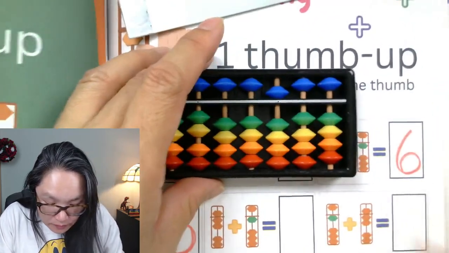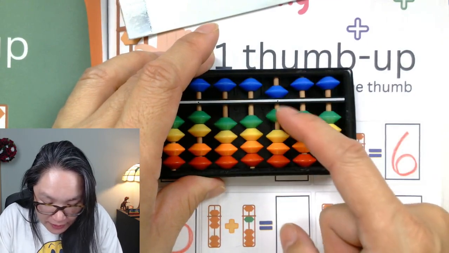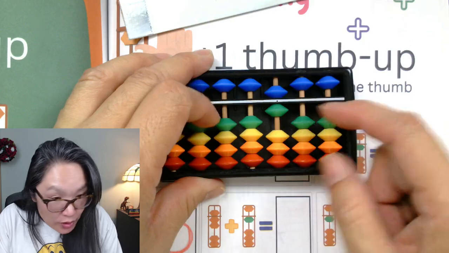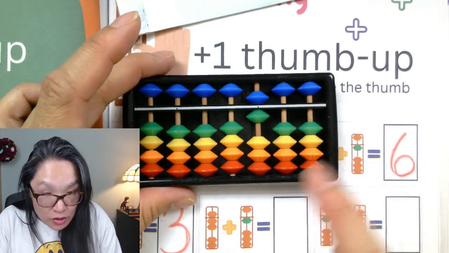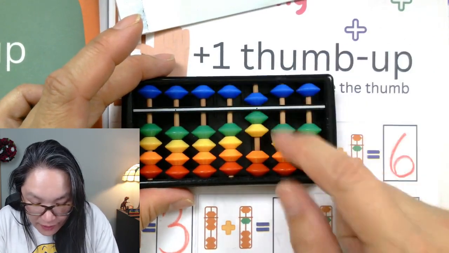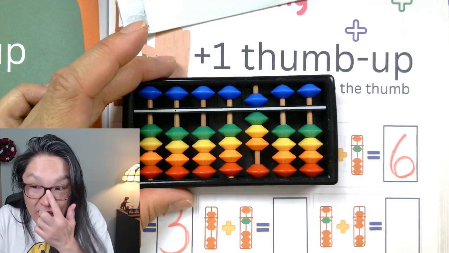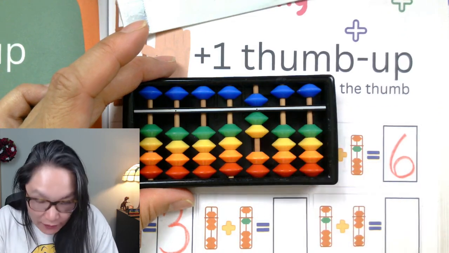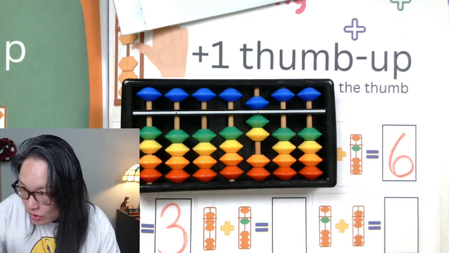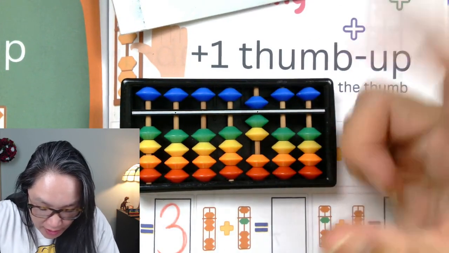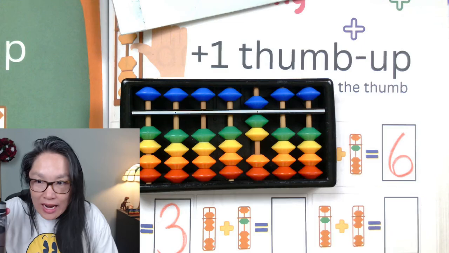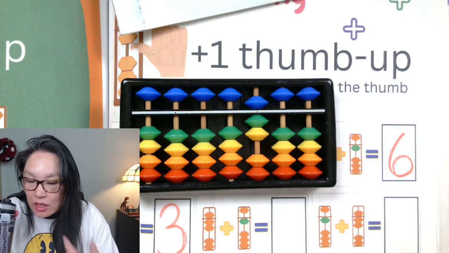So we have 5 and then we have 6, right? Because I'm going to the horizontal bar. That's what I did. So then if I have 5, 6, 7, and I want to add 1, I'm going to the horizontal bar. If I want to subtract, I go away from the horizontal bar. Does that make sense? So the positioning, the way we move our abacus, is how we understand adding and subtracting.